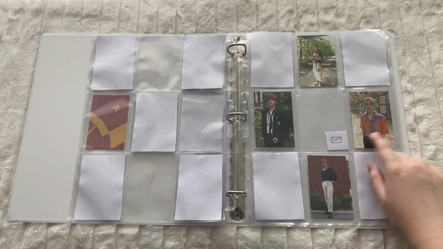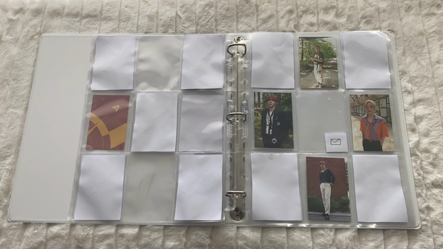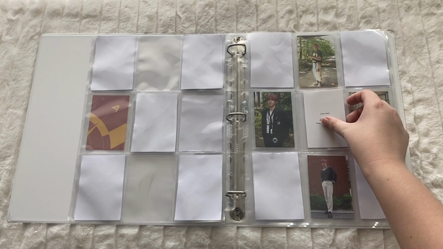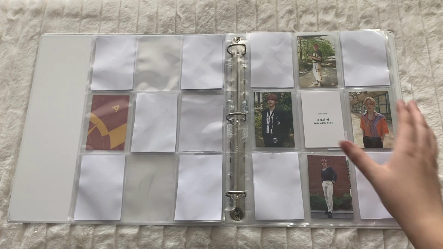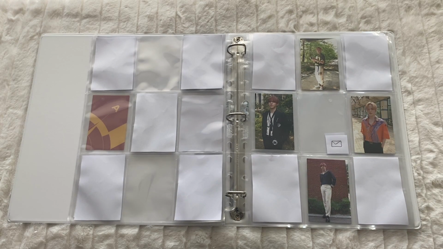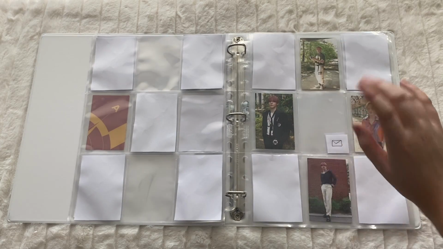You'll notice I have a space here with a sleeve in there and a little messenger icon. I'm waiting on a card in there. That is going to be the Apple Music pre-order benefit card. I thought it looked better than just having the diary card in there. It just looks like a filler to me. So I just kind of didn't want it in there. So I'm putting the Apple Music card in there instead just because I feel it looks nicer. So it's going to be all these body shots and then a little selfie in the middle.